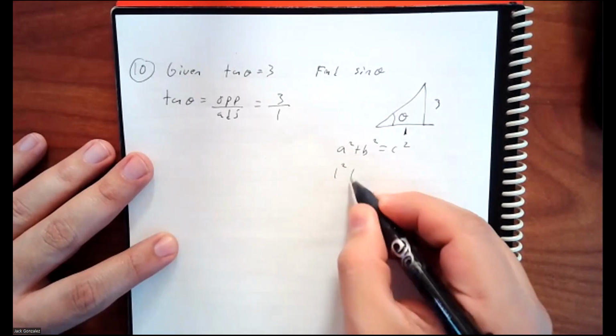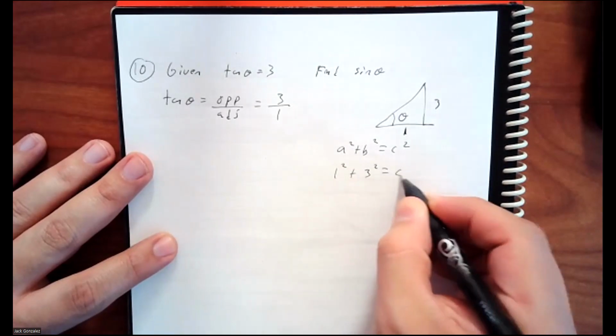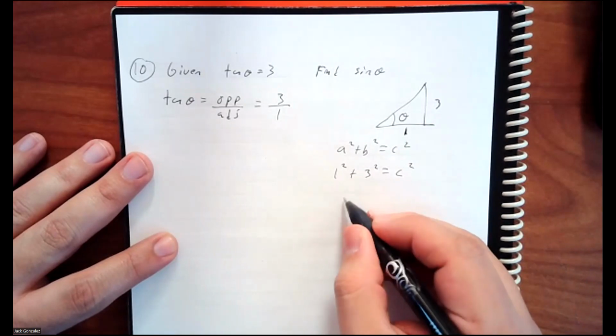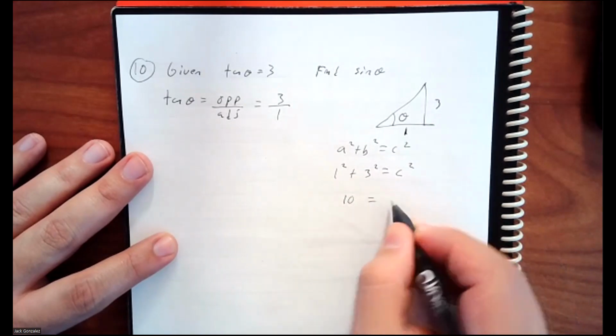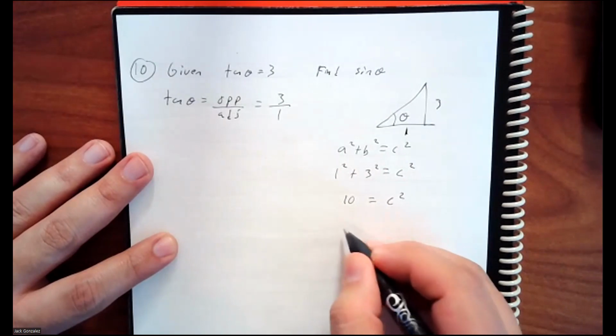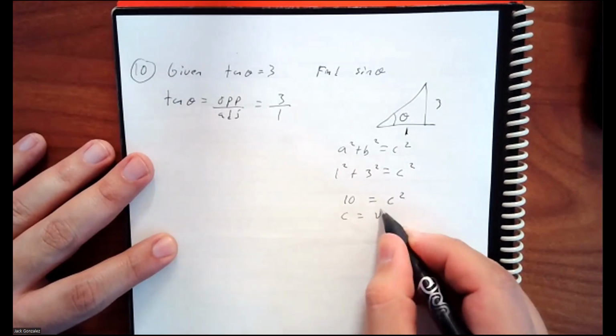So it'll be 1 plus 3 squared, that will be 10. So c is equal to the square root of 10.